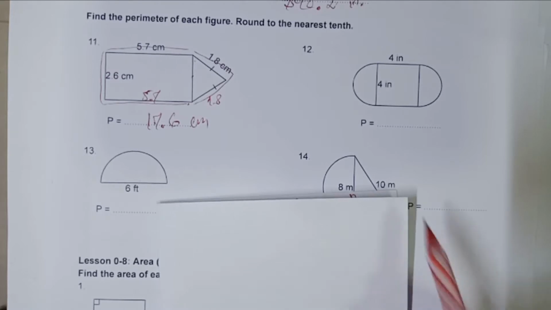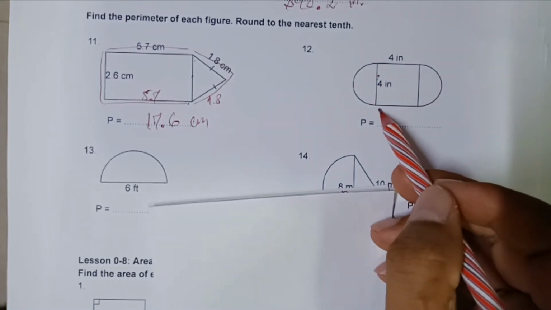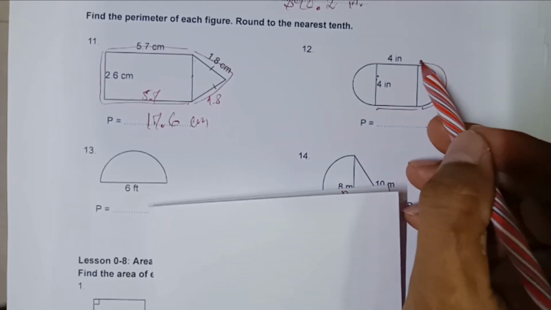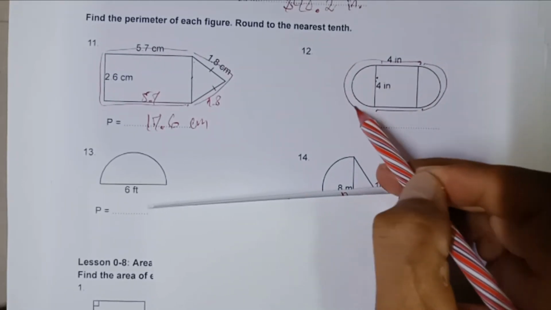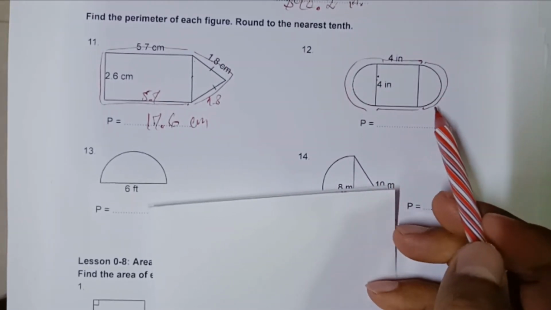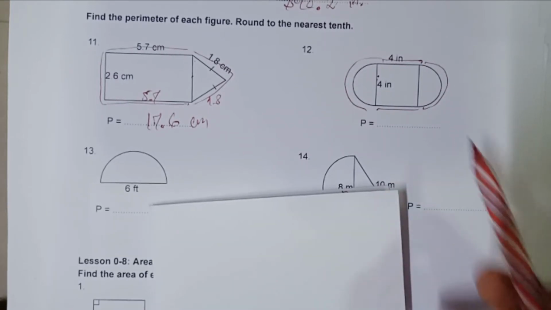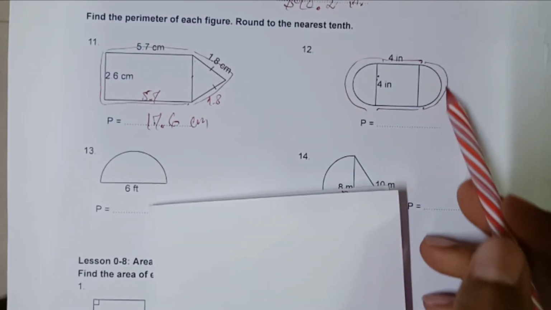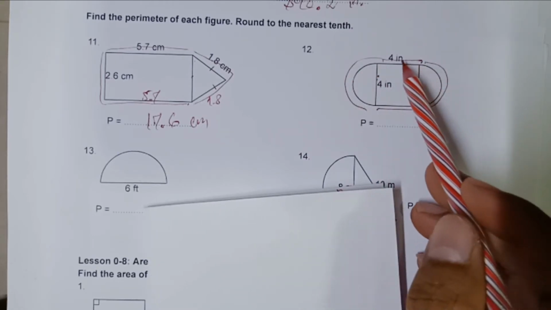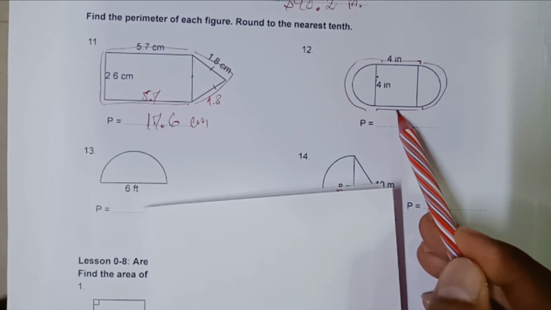Okay, this is the same idea. You don't need the one down here. So the distance you have to work on: you need this distance, this curved half circle here, this distance, and this curved half circle here. If you want to find the curve of the half circle right here, it gives you one full circle. So you need to find the perimeter, or circumference, of the circle, and then you add 4 and 4. That will give you the final answer.